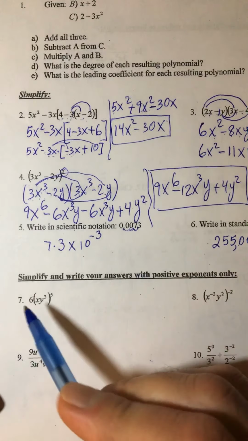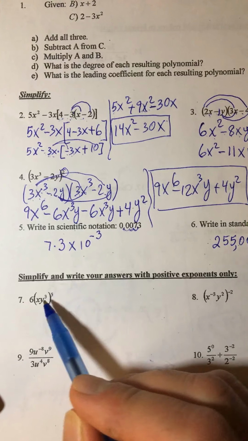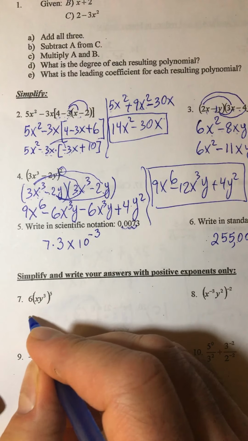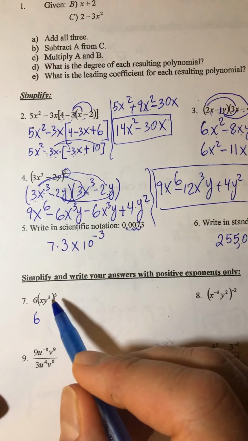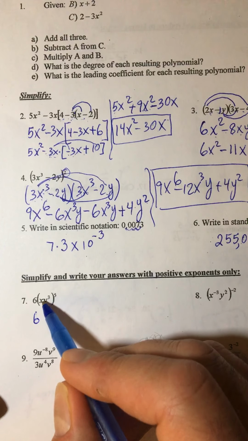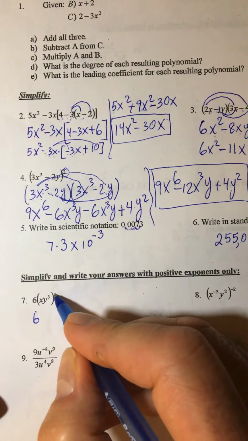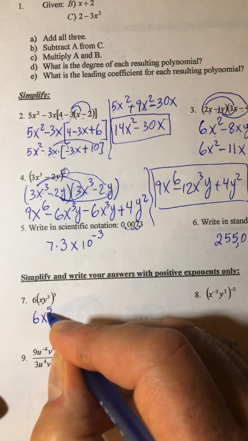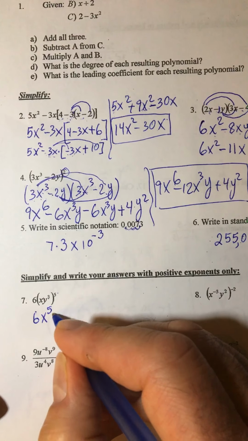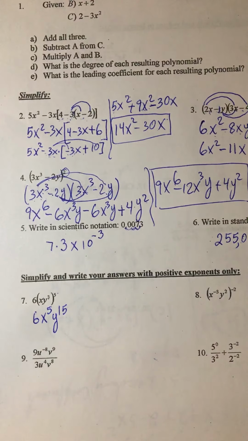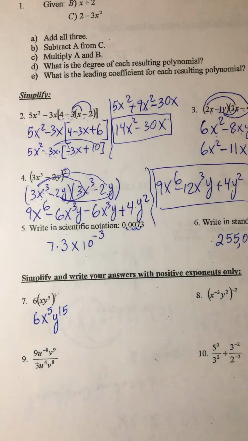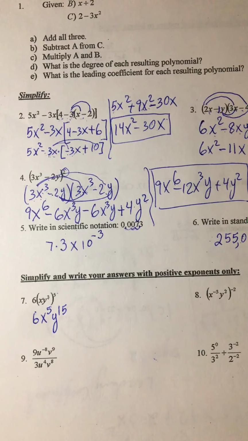Let's do this. So we take care of these exponents first. We don't multiply the 6, so it will be 6. Now notice the power on x is 1. So if the power is not shown, it's automatically 1. So 1 times 5, you get x to the 5th. And then 3 times 5, you get y to the 15th. That's it. You can't do anything else.